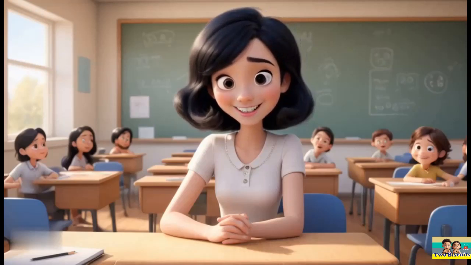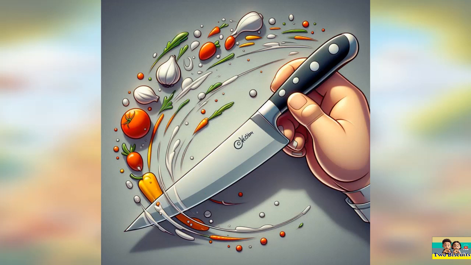Let's get started. Question 1. Can you identify the kitchen tool in this picture? Think about what tool you'd use to chop vegetables or meat. The answer will be revealed at the end.